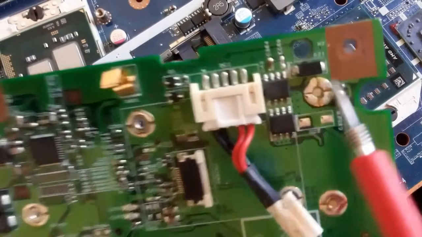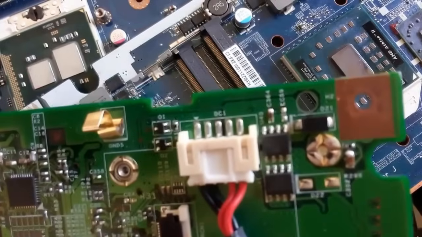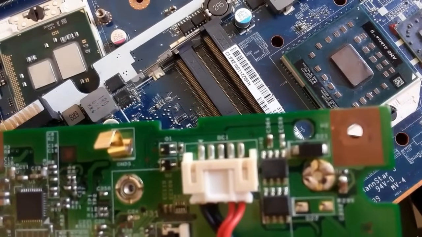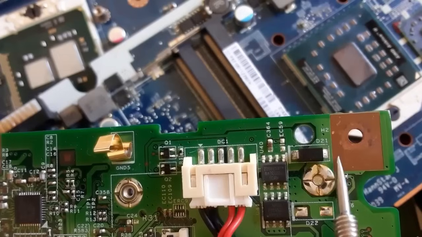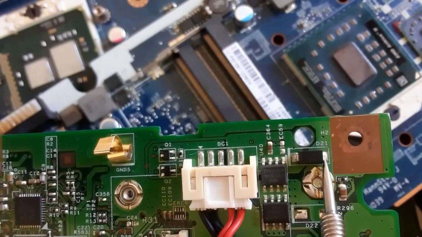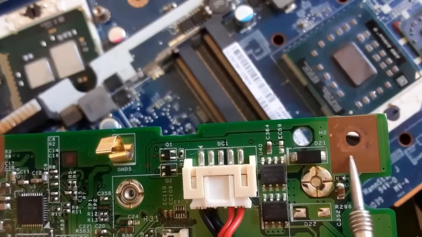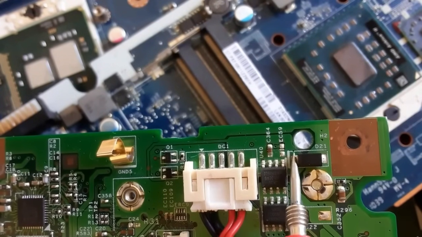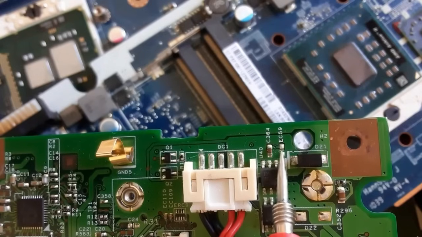So this is the diode, always a black component. A rectangular black component is the diode. As you can see, we have D21, the reference for this diode. This part is correct. This is the diode.